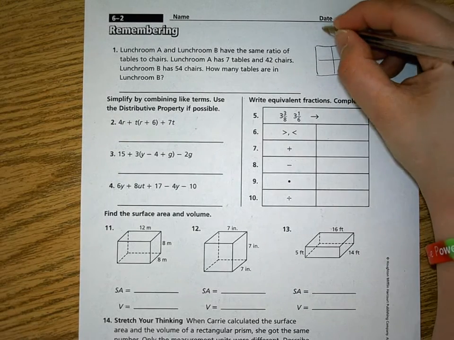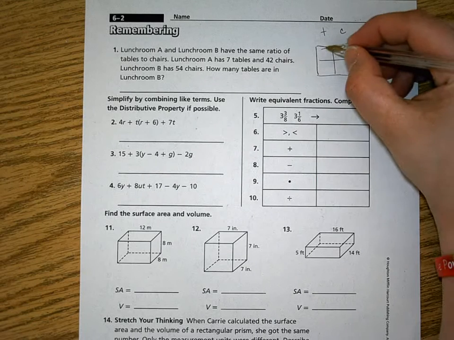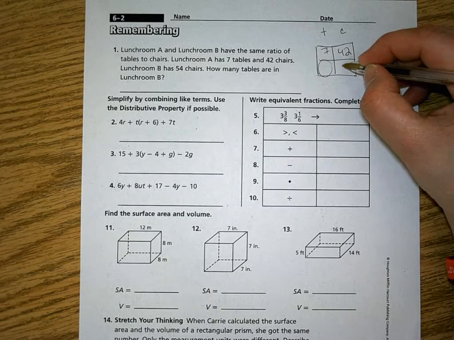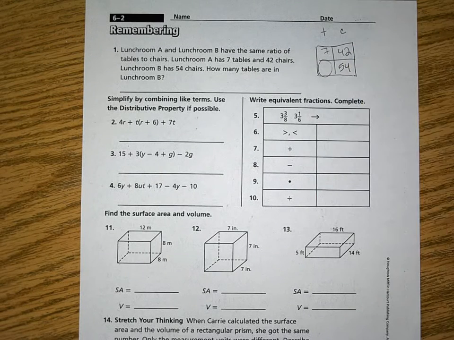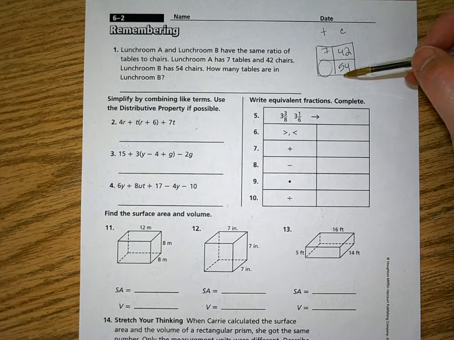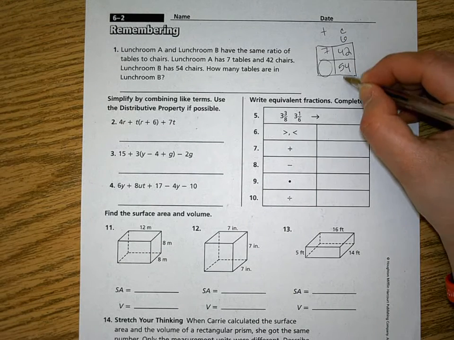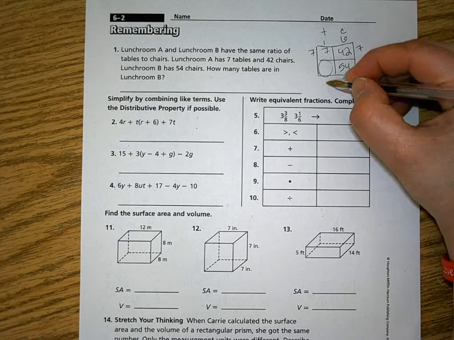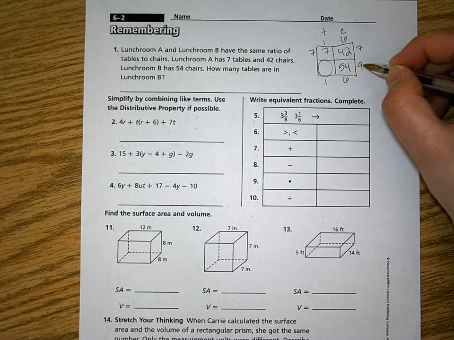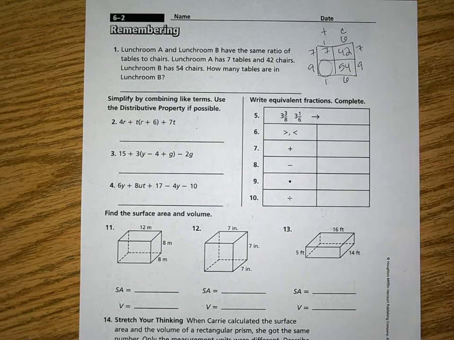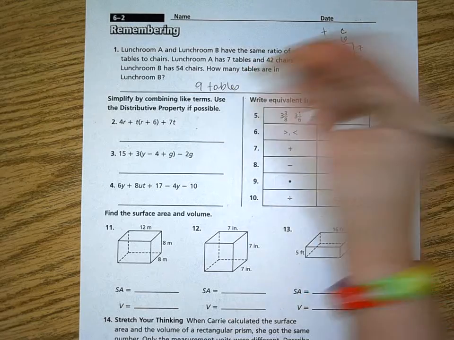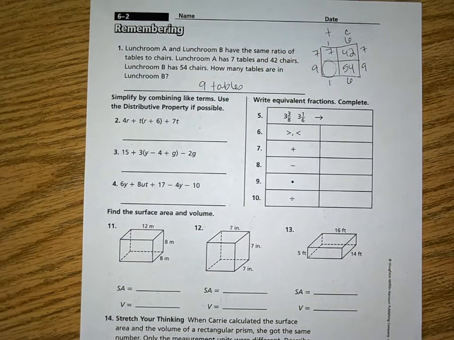And you can put tables on one side, T for tables, C for chairs. 7 tables, 42 chairs. And then lunchroom B has, we don't know how many tables, that's what we're trying to find out, and it has 54 chairs. So looking down the chairs column, we know that the 42 and the 54 are both in the 6 row on the multiplication chart. So 6 times 7 is 42, 7 times 1 is 7, and 6 times 9 is 54, so 9 on both sides. That leaves us with 9 times 1, which tells us that it has 9 tables. Make sure you have tables written down there too.